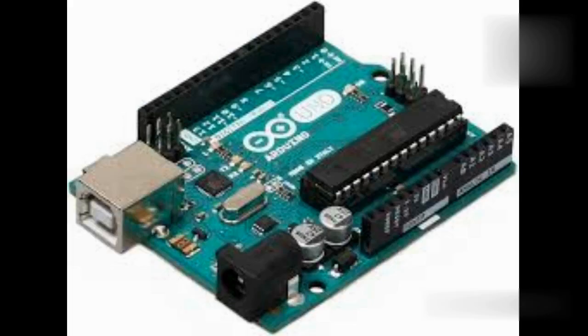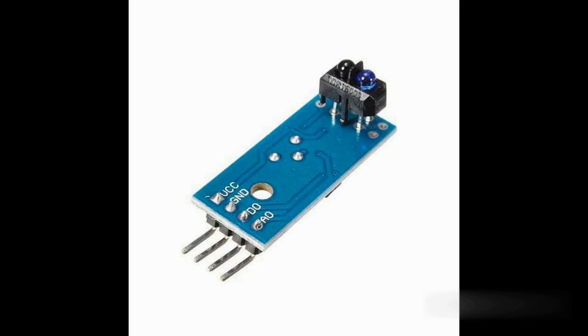So the components we've used in our project are: the first one is Arduino Uno, used to control the IR sensor and buzzer through coding. The next one is the IR sensor itself, to detect if the person's head is near the headrest or not. It works by sending IR waves away from the sensor, which, if reflected back, act as an indicator that the head is in the right place.